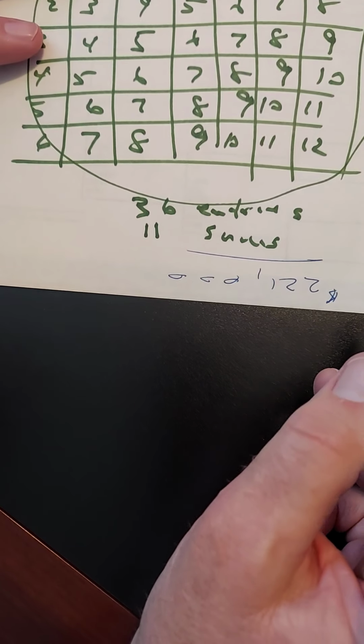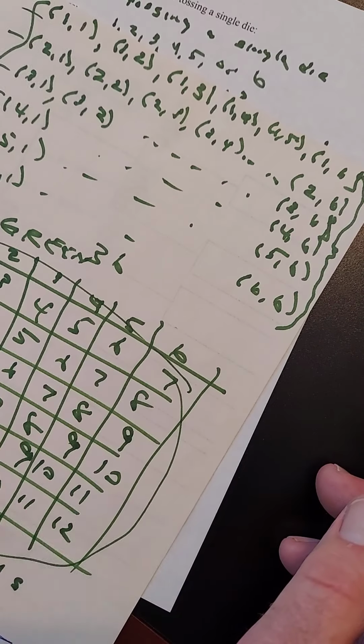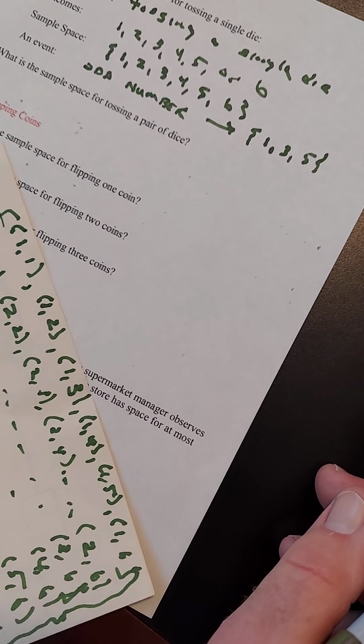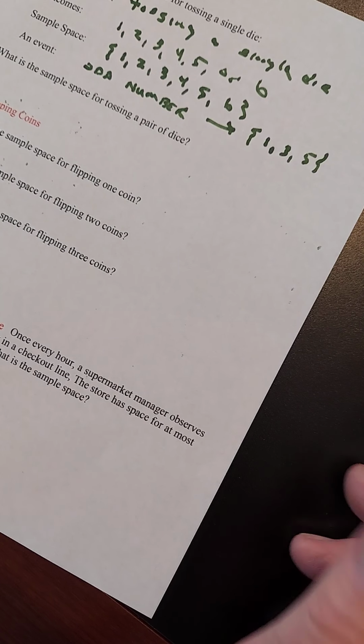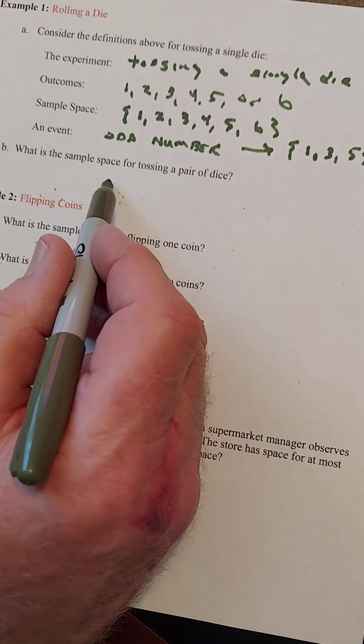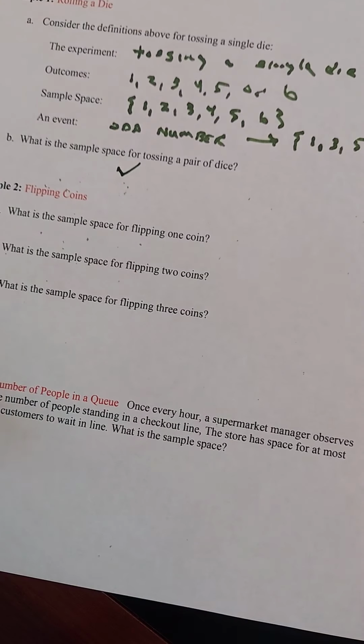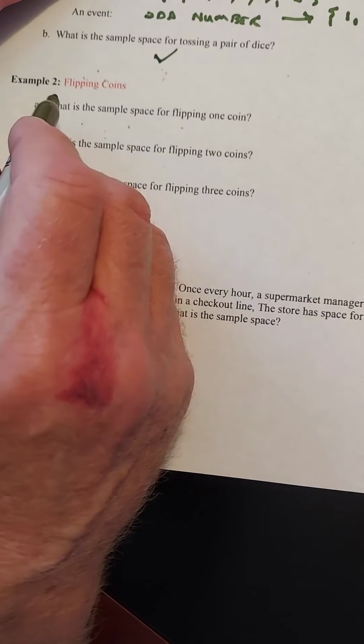I'm getting way ahead right now. Let's get back to the lecture. I'll come back when we start doing our problems, then I'll have that in there for you. Okay, so the sample space I did on the other paper. So that part's done.